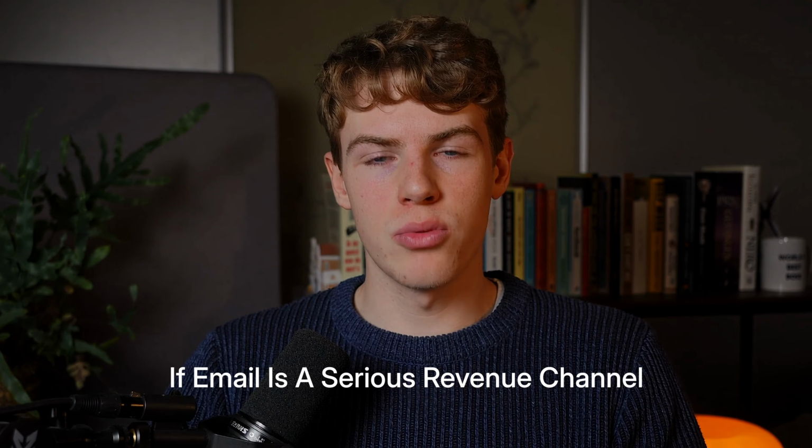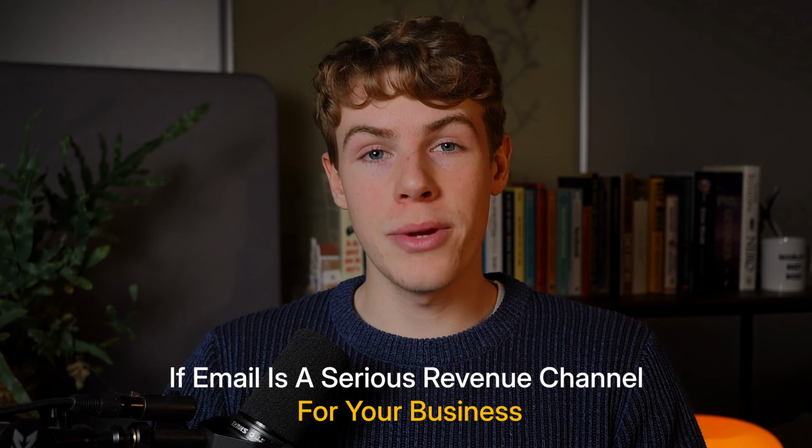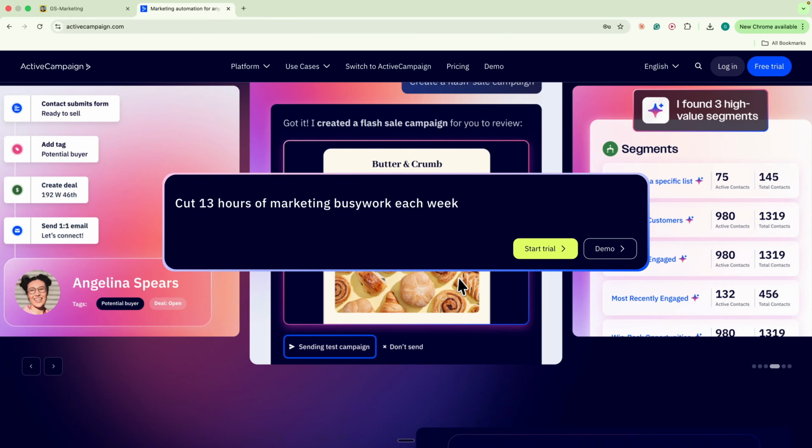stack. Email is one of the areas where GoHighLevel gets the most criticism, and fairly so. If email is a serious revenue channel for your business, the depth just isn't there compared to a dedicated tool. The best alternative is ActiveCampaign.